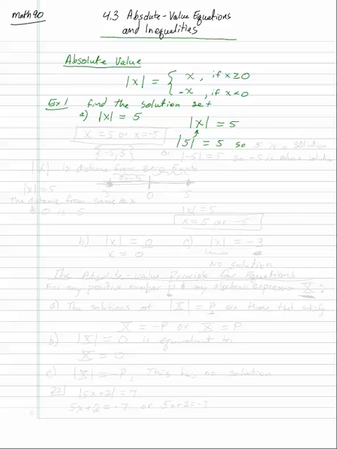Okay, so 5 is the solution. Or you can put in negative 5 in there because the absolute value of negative 5 equals 5. So negative 5 is also a solution. So you'd say x equals 5 or x equals negative 5. If you write it as a solution set, of course, you would just put it in your braces like this, negative 5 or 5.